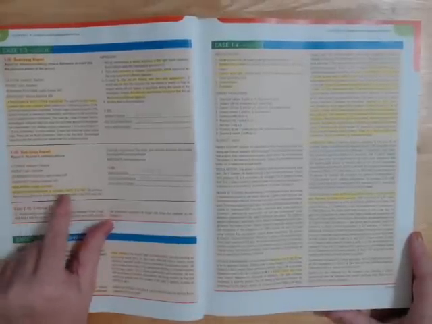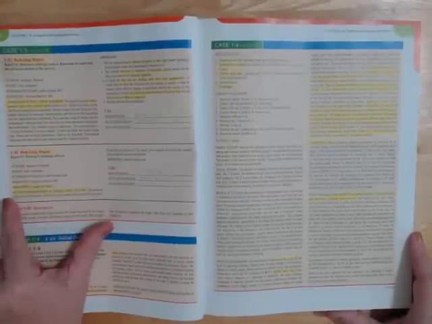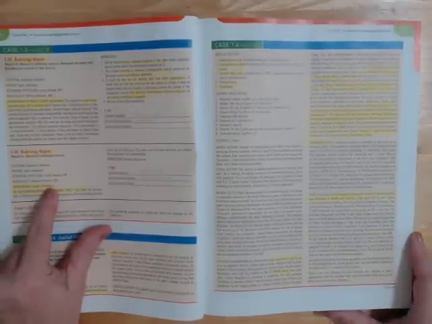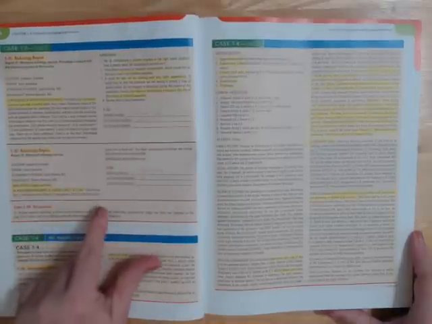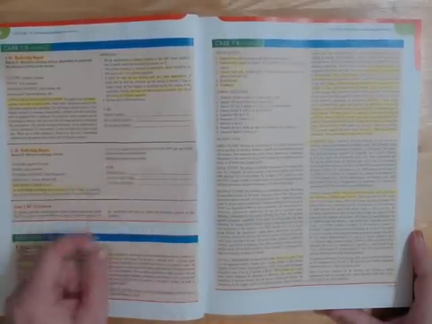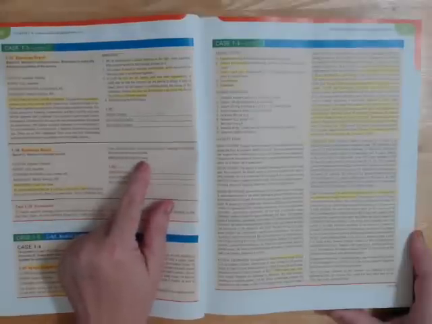This is a 2-view, a PA and a lateral chest x-ray. Indication is for cough and fever. It ends up saying there's no pneumonia, there's no effusions, it's all normal. Impression is normal.